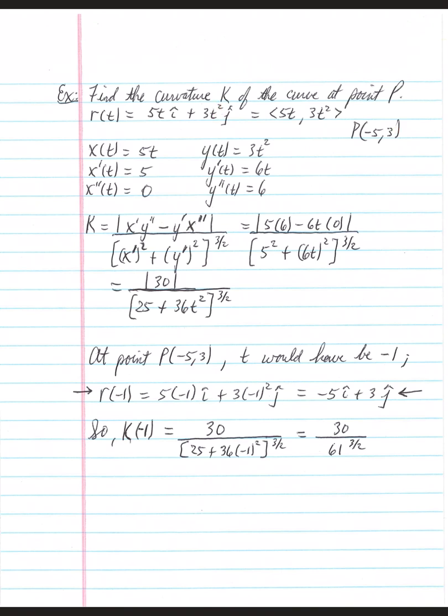So when t is -1, that curve is at this point. So r, and this is just the ones with the arrows, that's just verification. If you were to actually calculate r of -1, you would get -5i plus 3j, which matches that point.